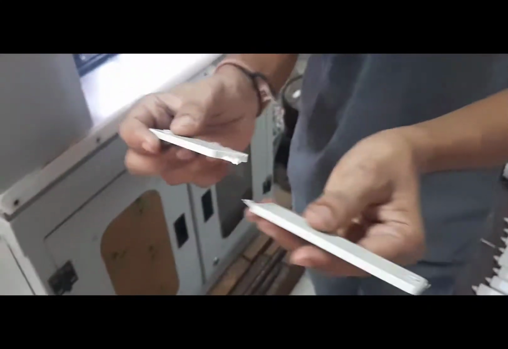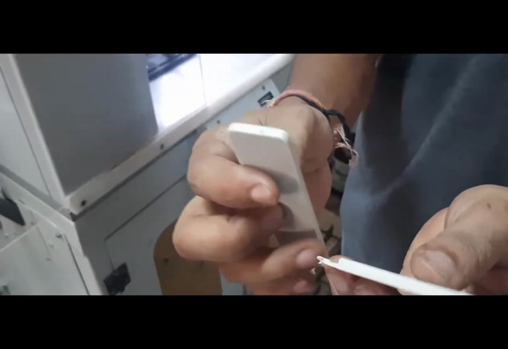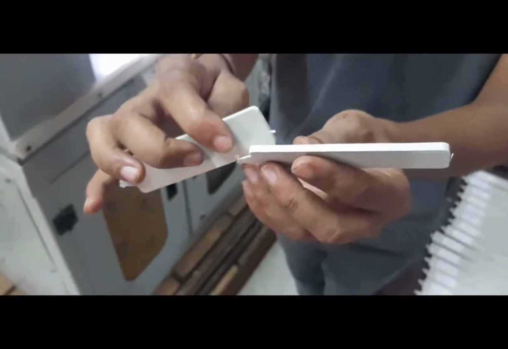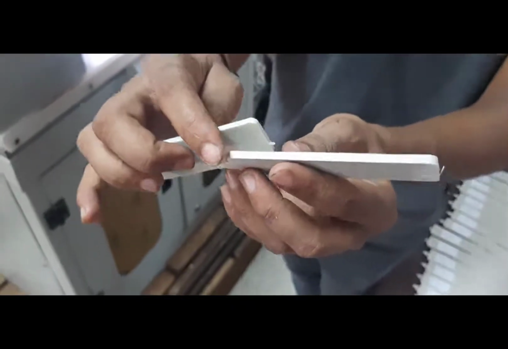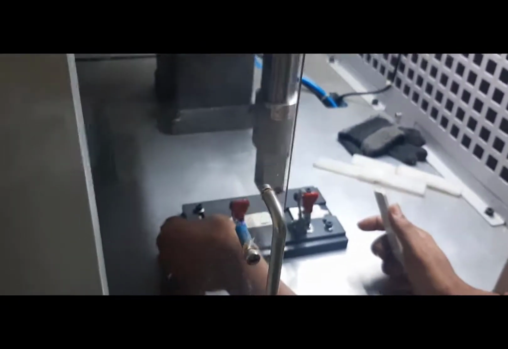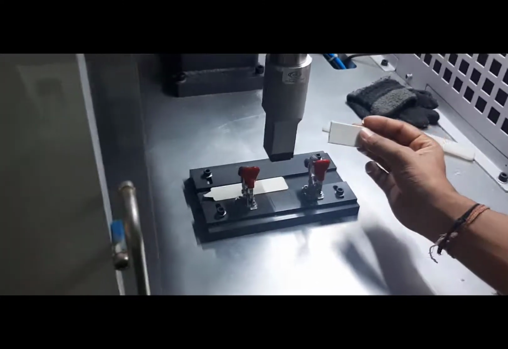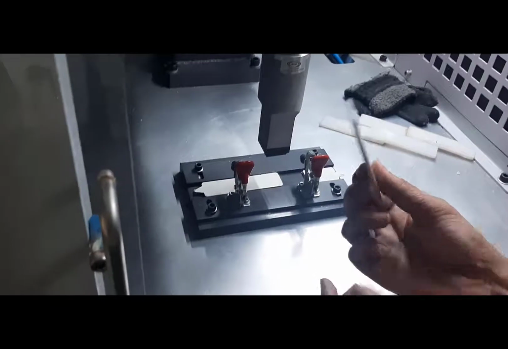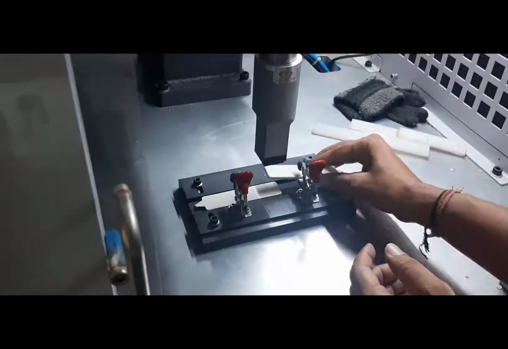Now suppose we want to join this plastic part. So these are the samples of HDPE, high density polyethylene. So we generally need to keep it here like this. This is basically for the support of this second sample. So this second sample we will place here.